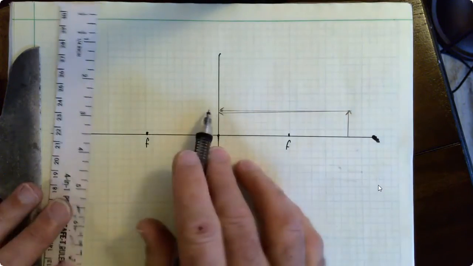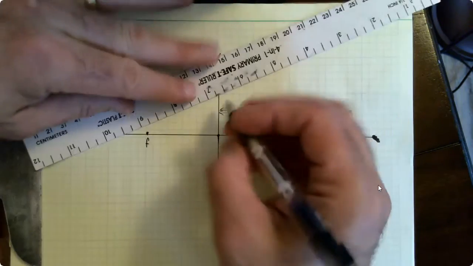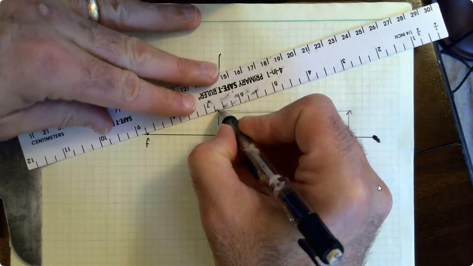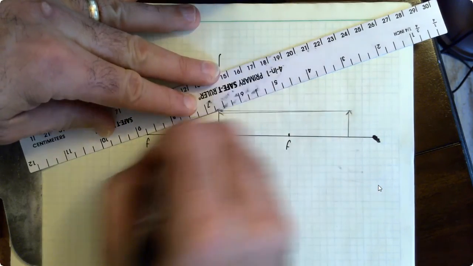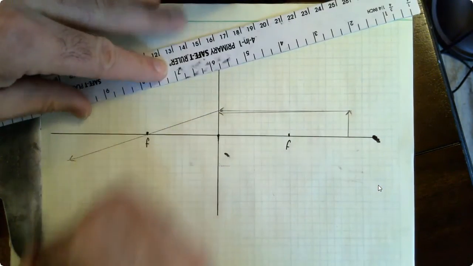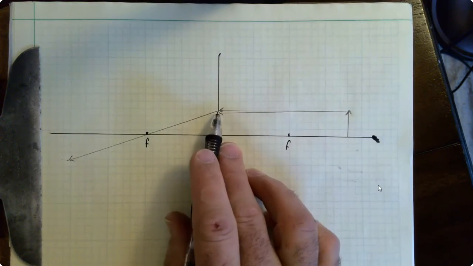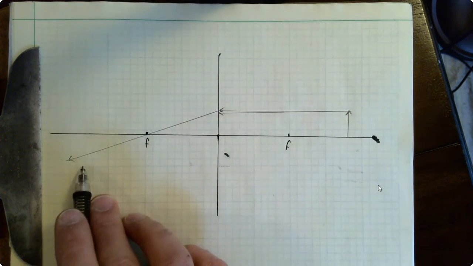Since it comes to the lens parallel to the principal axis, it will be focused through the focal point on the other side. So that's where it goes. Right? It comes in parallel to the principal axis and is refracted through the focal point.